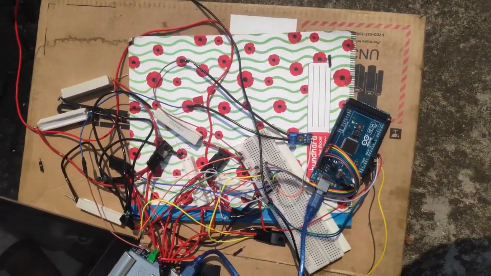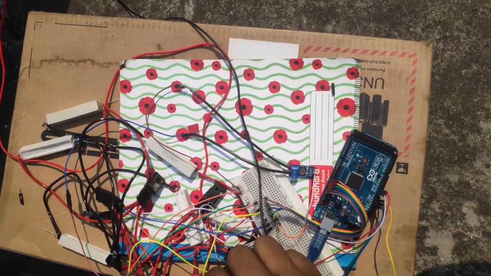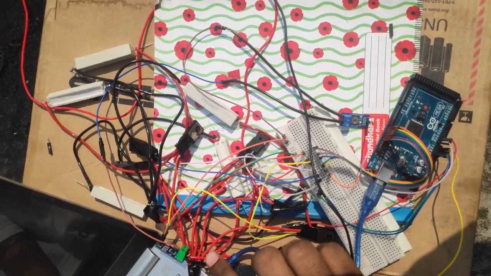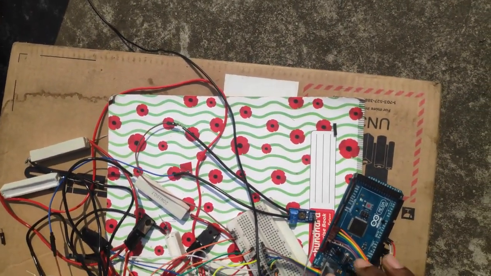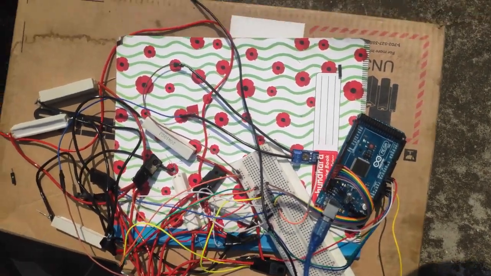It can provide us up to 2 ampere, so we have taken wire that has a rating of 5 ampere, and also a current sensor, the ACS712, that can measure up to 25 ampere. Thus this is our experimental apparatus. We have used one breadboard, and then this project works.